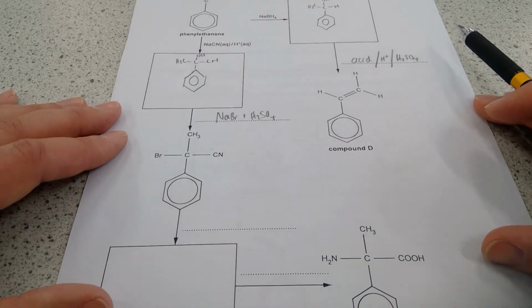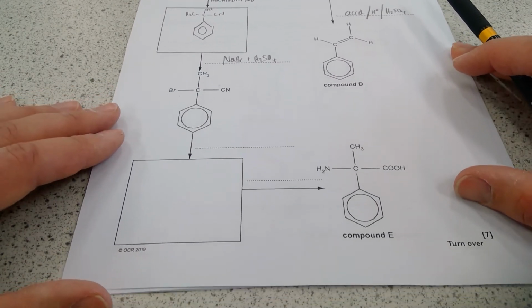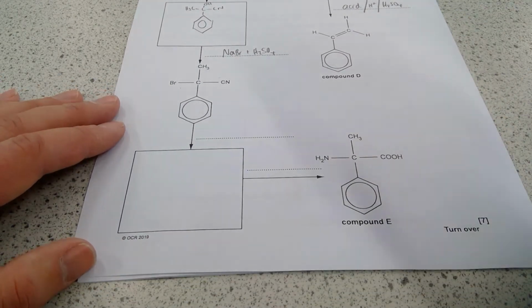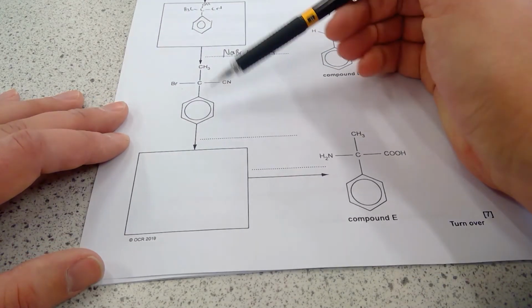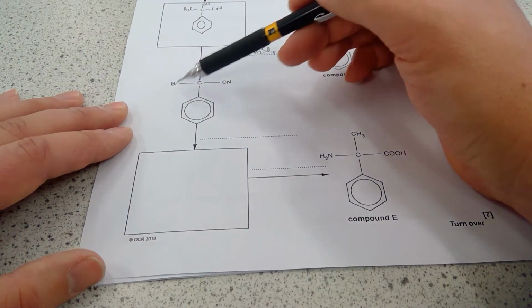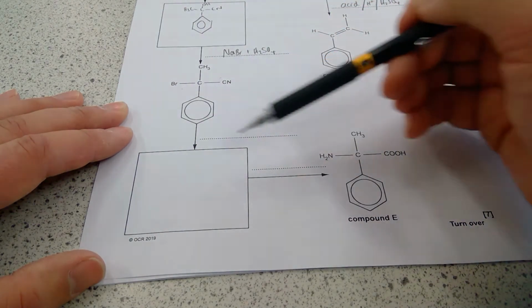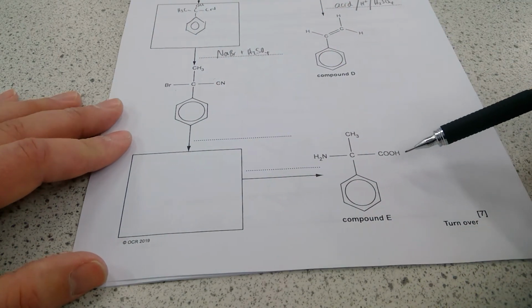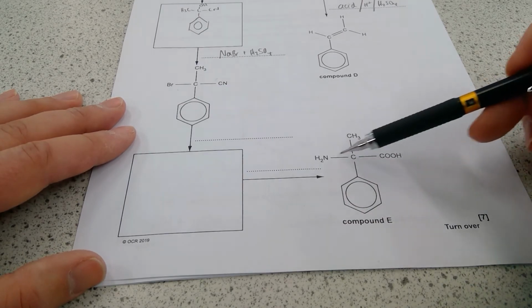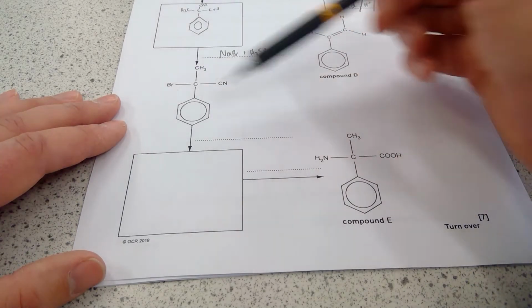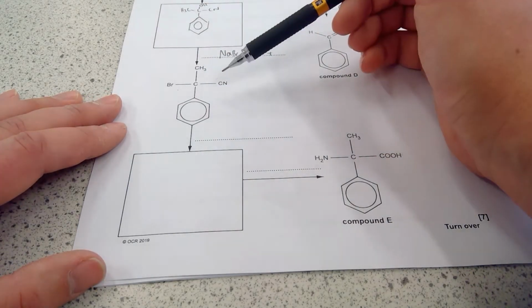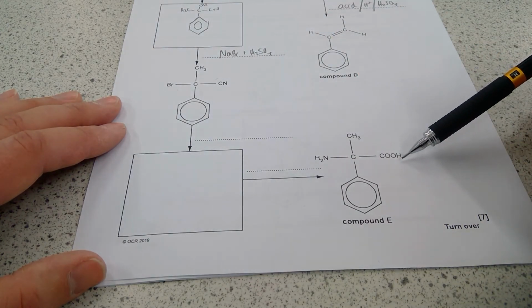So you can't just forget about those year 1 synthesis routes. Coming down again, so what I've got here, I've got my brominated molecule, I've now got my nitrile on there. I'm going to change that via an intermediate step into an amino acid. So I've got to replace my bromine with an amino group. My nitrile's got to become a carboxylic acid.